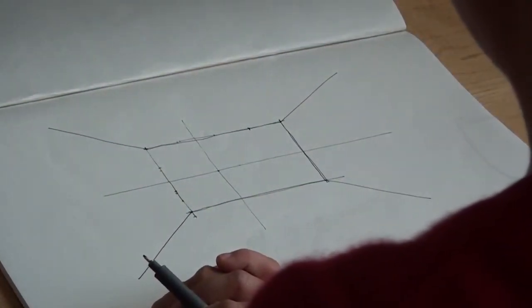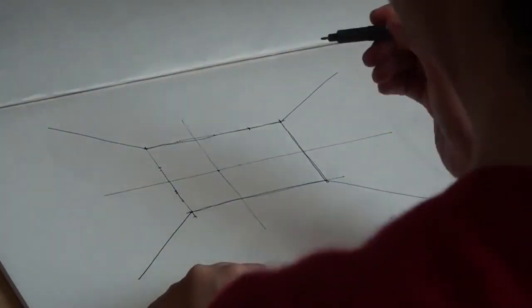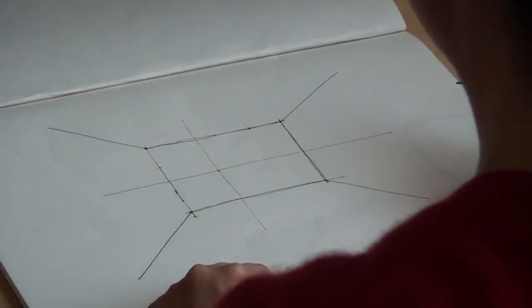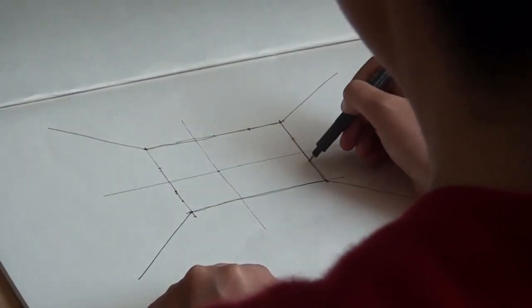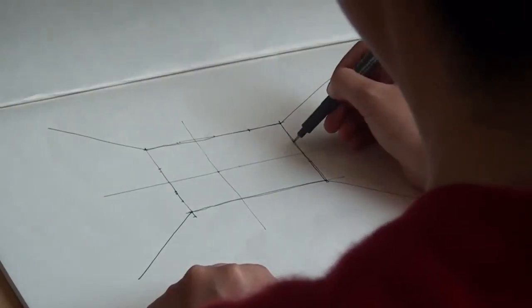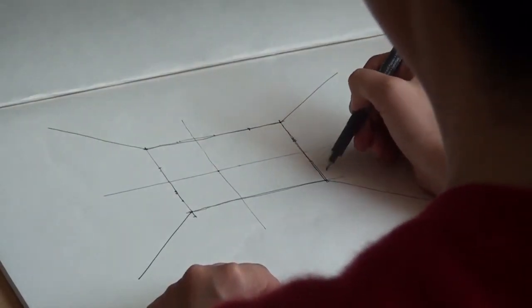Okay, so that's kind of the beginning of the space. And if you like, you could draw lines on the wall, because that's 1 meter, 1 meter, and 1 meter.